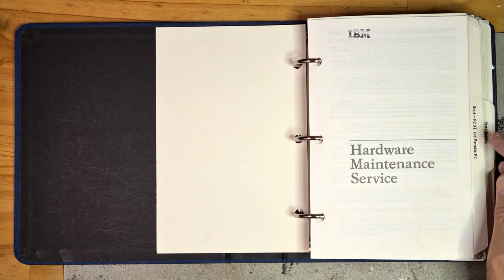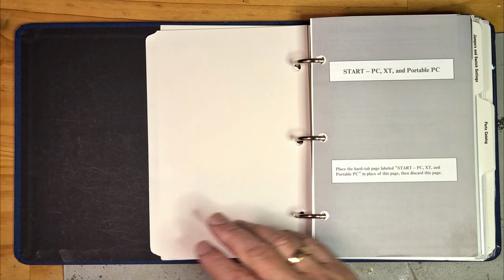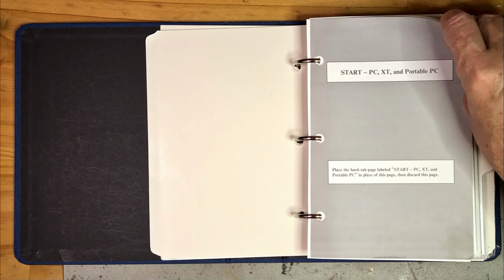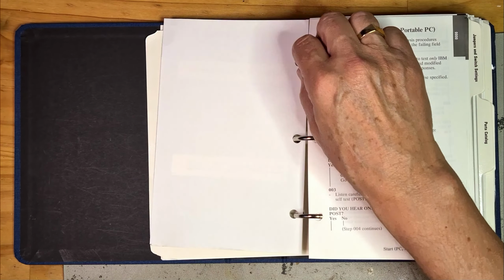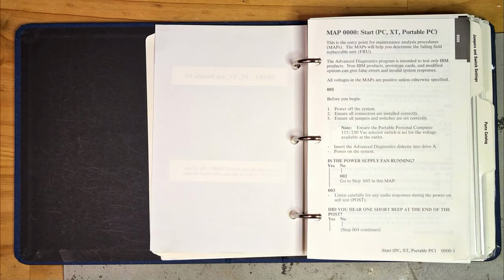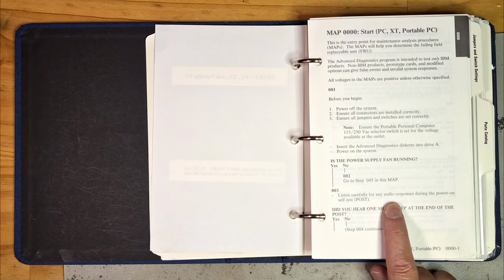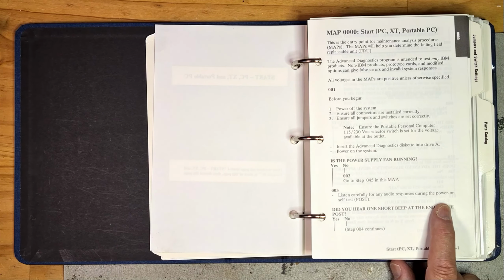And let's go to the section Start, PC, XT and Portable PC. This is where we begin our flow chart. The first thing it asks for here, after having made sure that a number of things are there that need to be in place, is the power supply fan running. Yes, we know that. Listen carefully for any audio responses during the power on self-test.